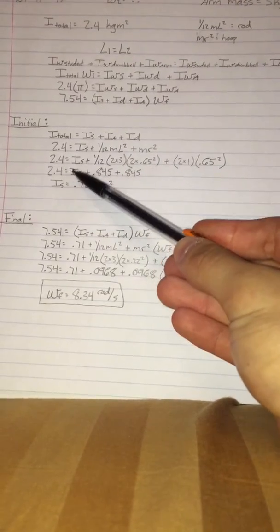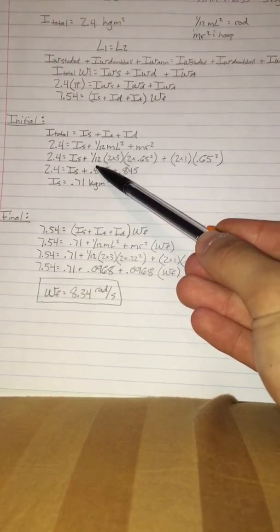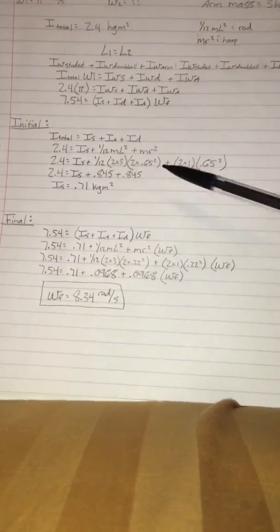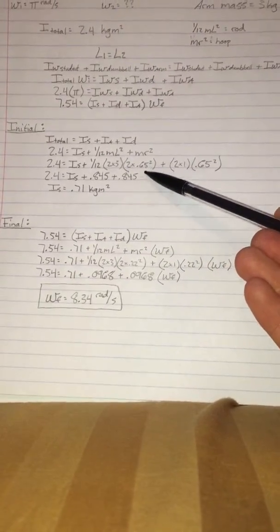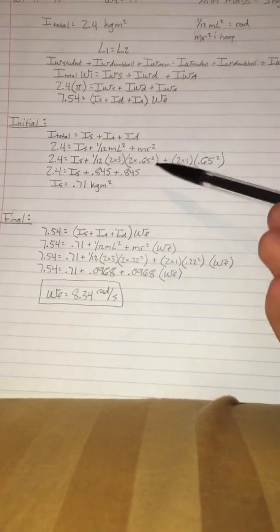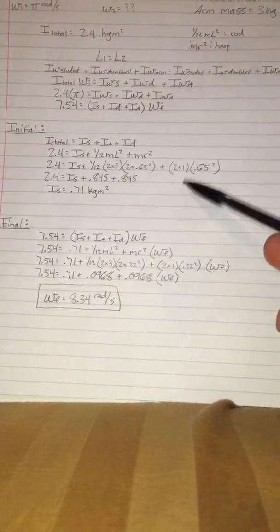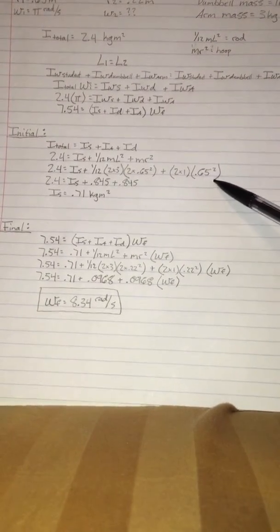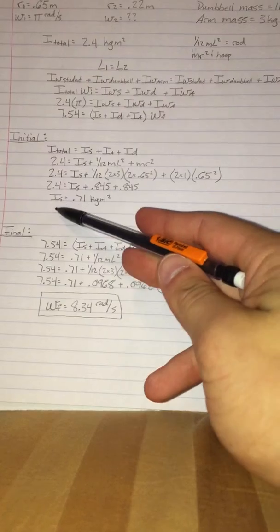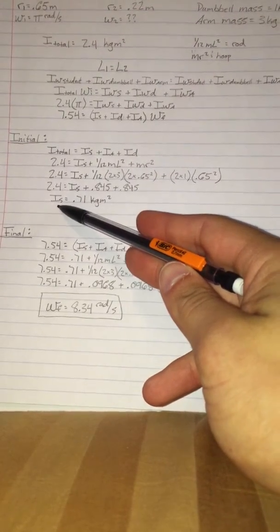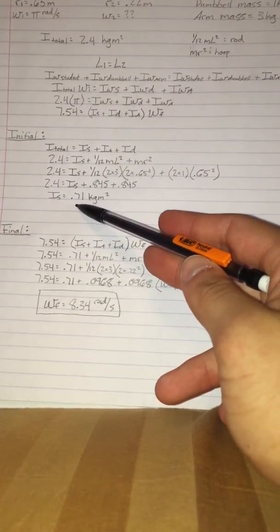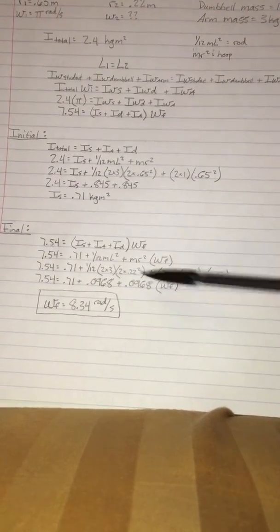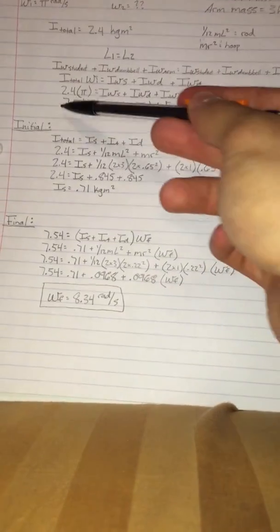So you're going to get 2.4 equals moment of inertia plus 1/12 times 2 times the mass of the arm because you have two arms, and then 2 times the radius, which was 0.65 initially, and then plus 2 times 1, which is the mass of the dumbbell because there are two dumbbells, and then the same thing, radius squared. And that's going to give you the initial moment of inertia for the student as 0.71 kilograms meter squared.